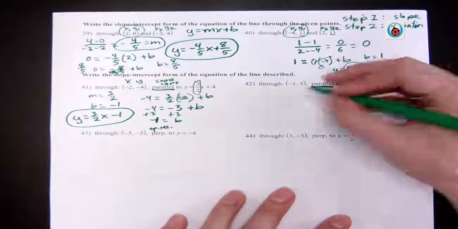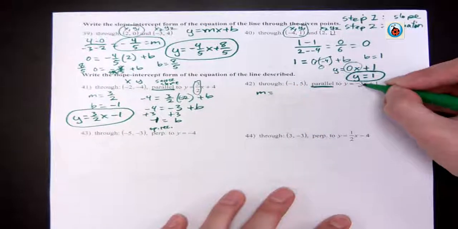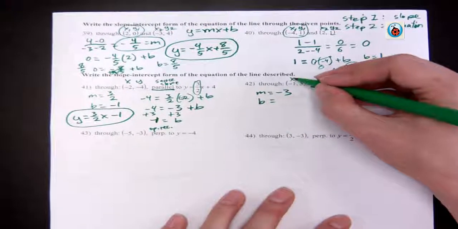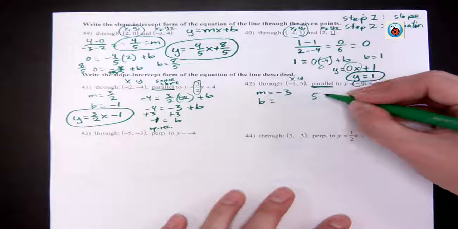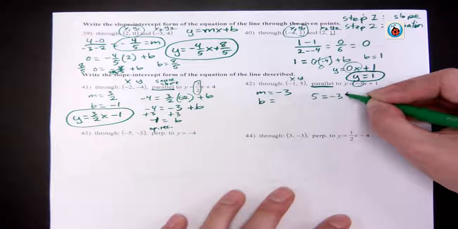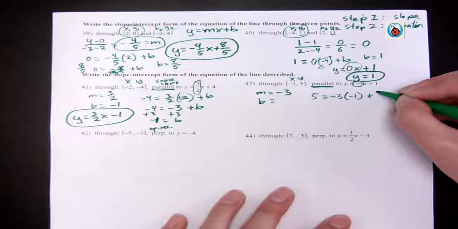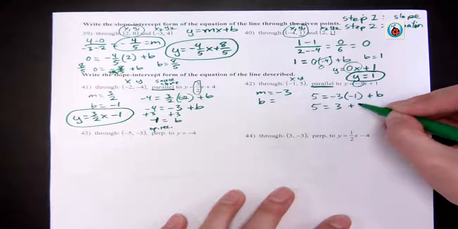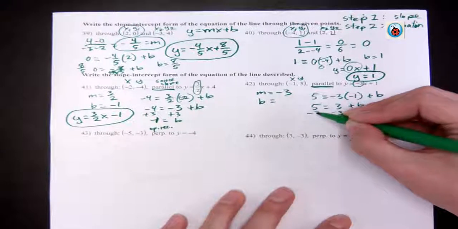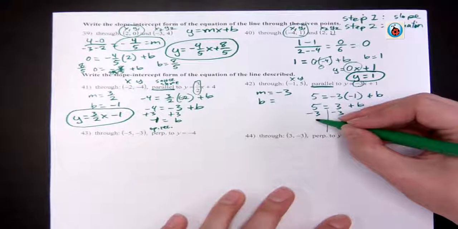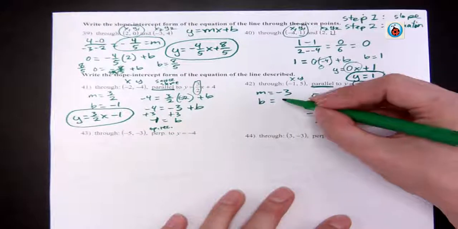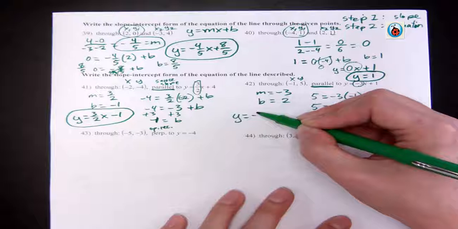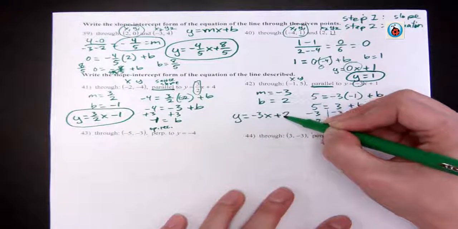Alright, this says parallel again, which means my slope is the -3. b I'm going to solve for. So 5 equals -3 times -1 plus b, which means 5 equals +3 plus b. And so 2 equals b. Therefore, my equation is y equals -3x plus 2.